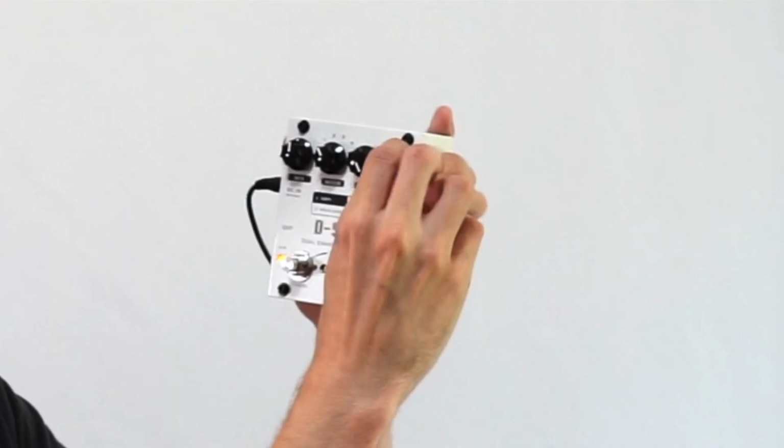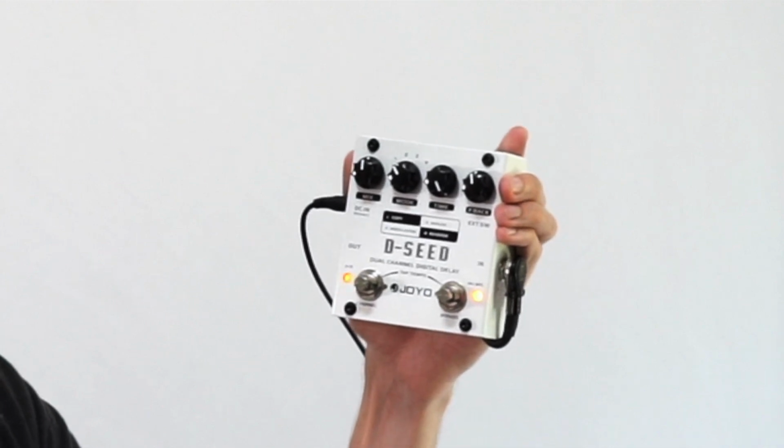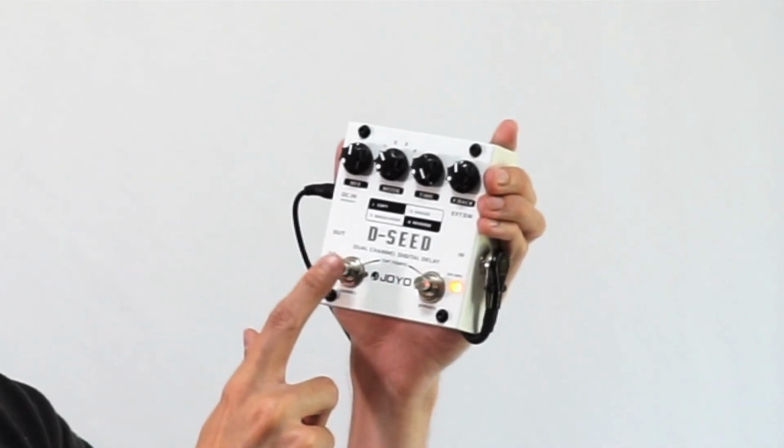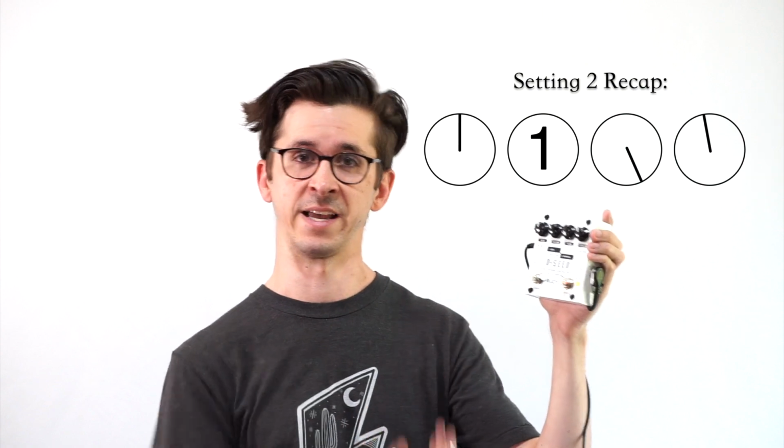So in this case, I'm going to set this to maybe either noon or just slightly shy of noon to give me the feedback that I want for that second setting. So as I did with the reverse delay, I'll save that. And now that's going to give me my second setting.